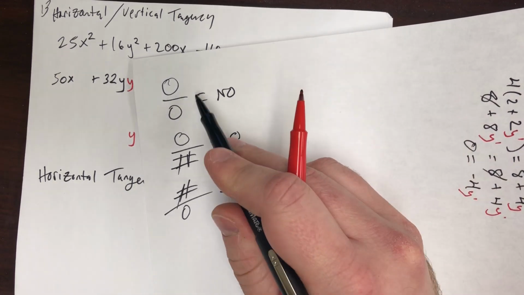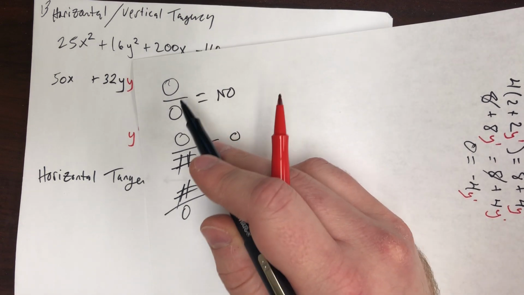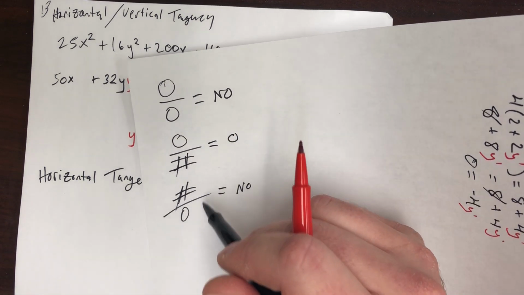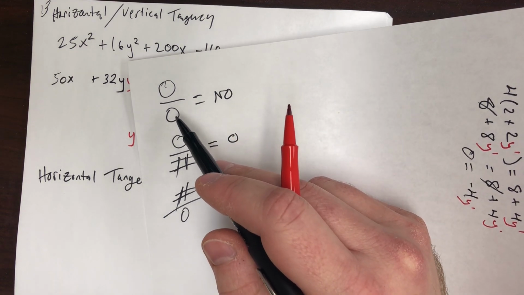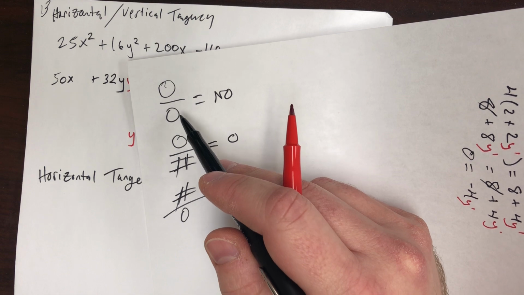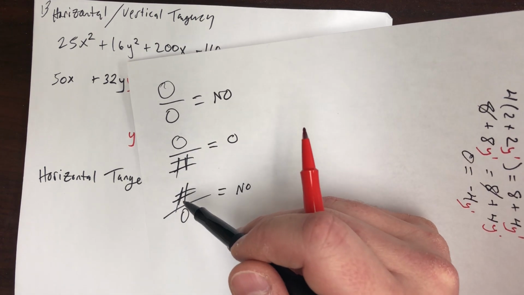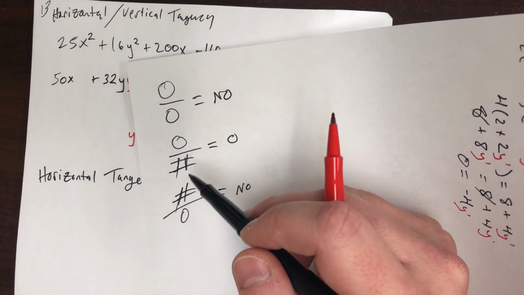But this undefined up here and this undefined down here are very different. When we had the 0 over 0 in limit world, that was a problem. It was weird. It meant that we had to do other stuff. In limit world with this, it meant it was some form of infinity.